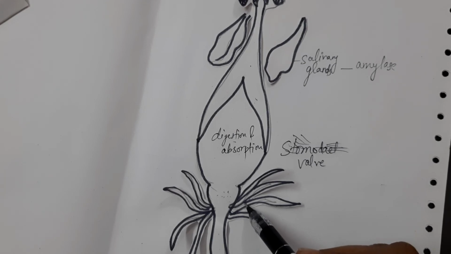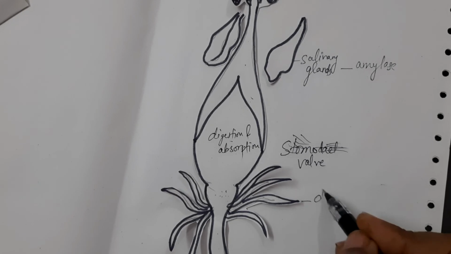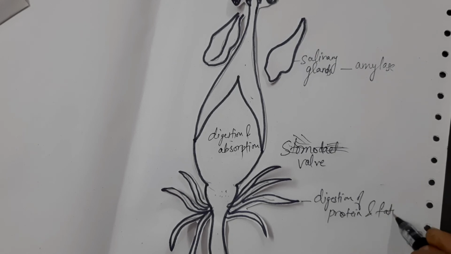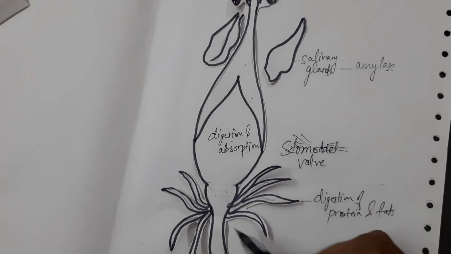These hepatic caecae produce enzymes which help in digestion of proteins and fats. This was about the midgut.